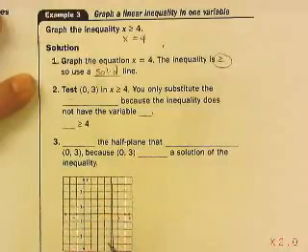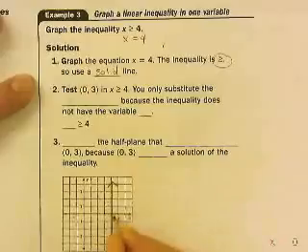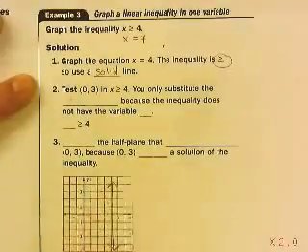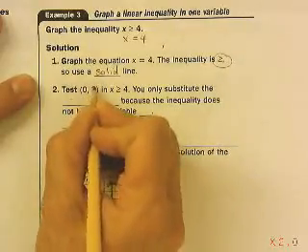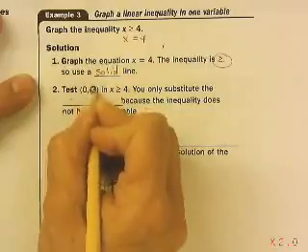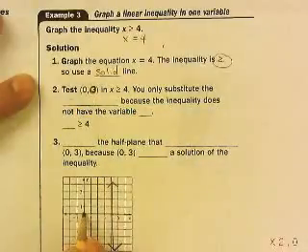Remember, that is a VUX, so it's a vertical line through where x equals 4, and I made it a solid line. Now, I'm going to test, they're saying test 0, 3. I'm going to test 0, 0, because I like 0, 0. So is x greater than 0?